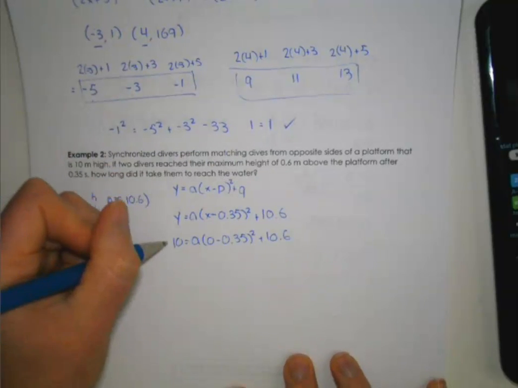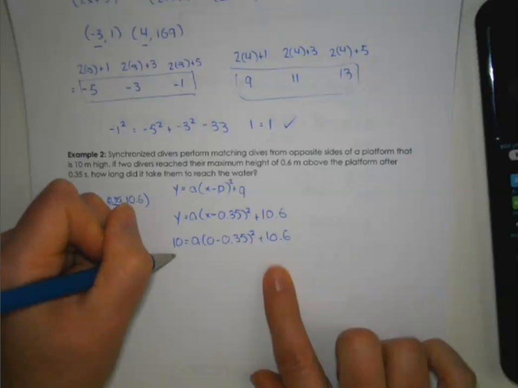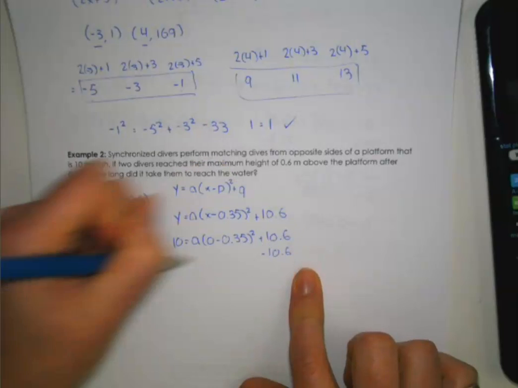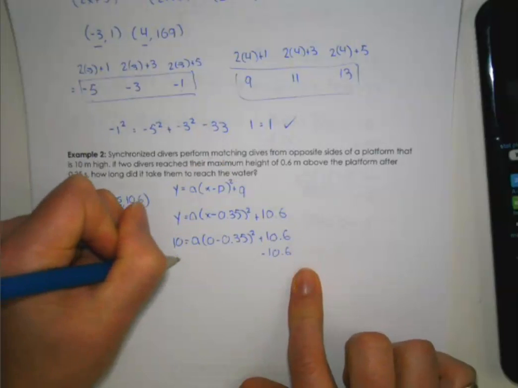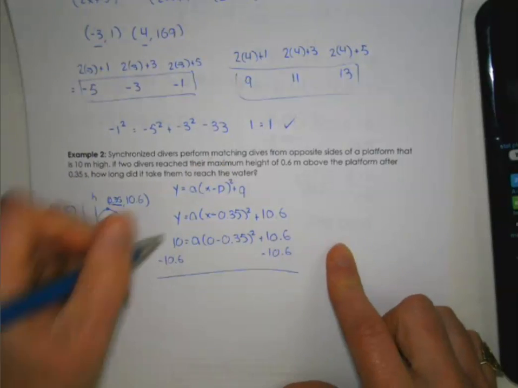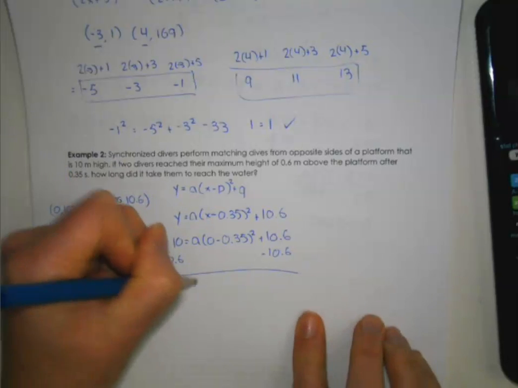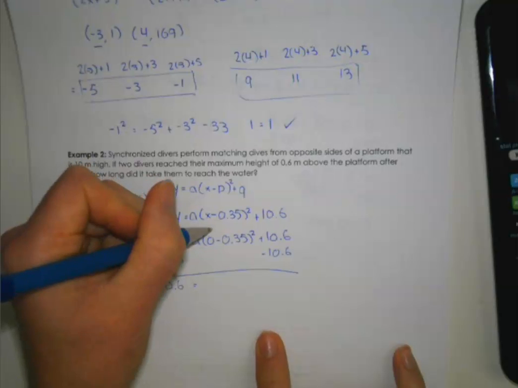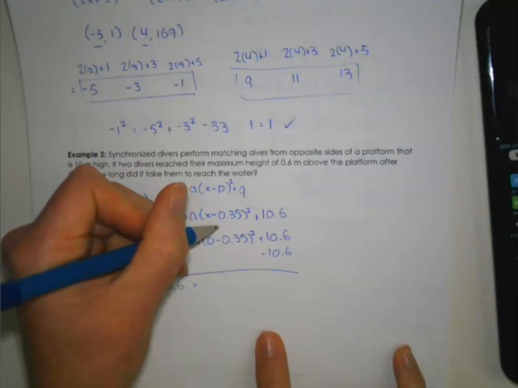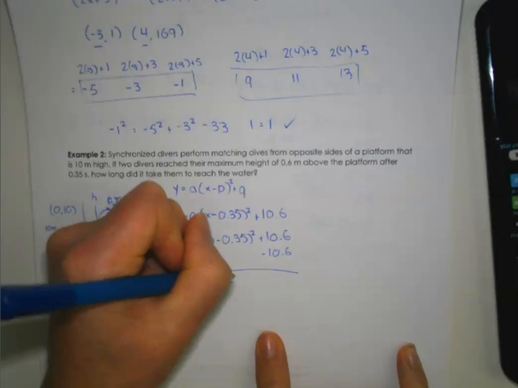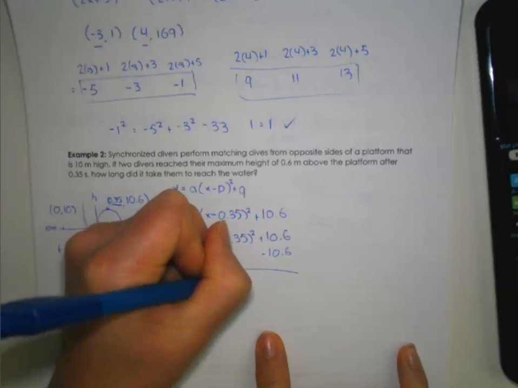And then, let's see, so we want to get rid of this 10.6, so minus 10.6 minus 10.6, which is going to give us negative 0.6 is equal to, if we do negative 0.35 squared, we get 0.1225 times a.